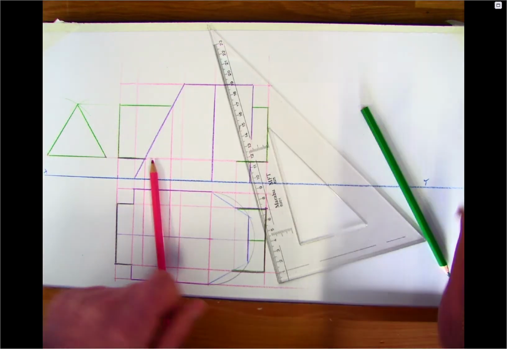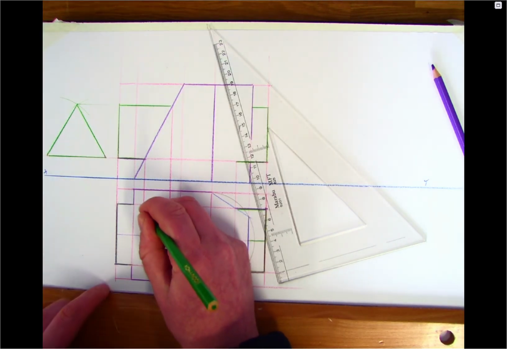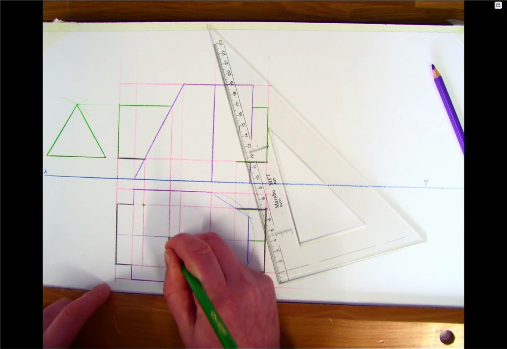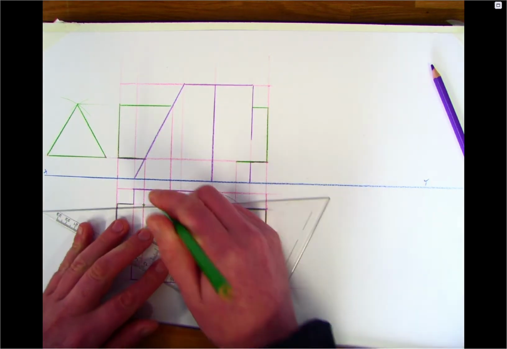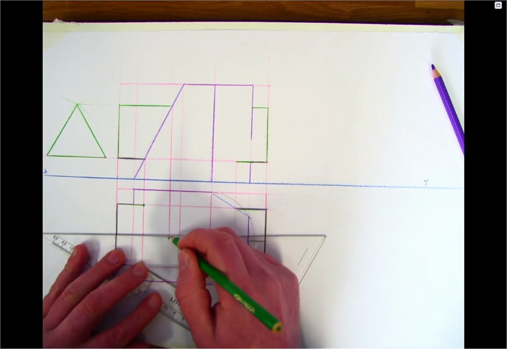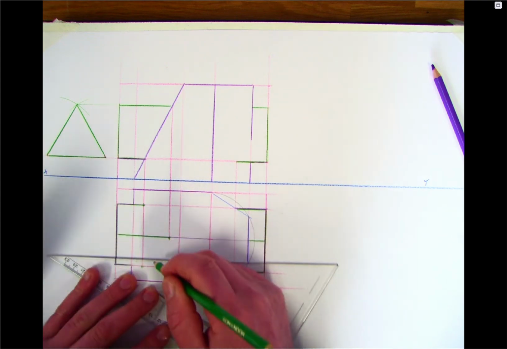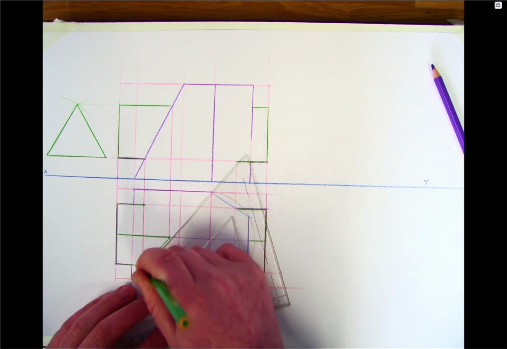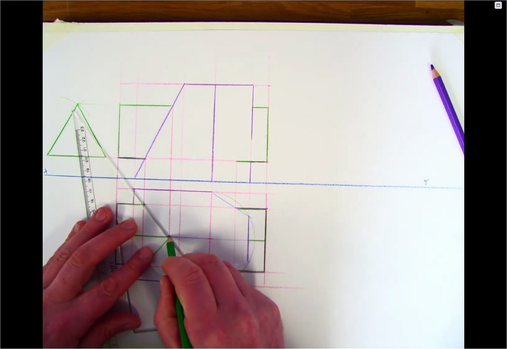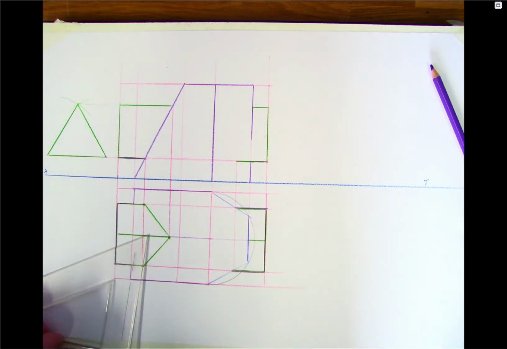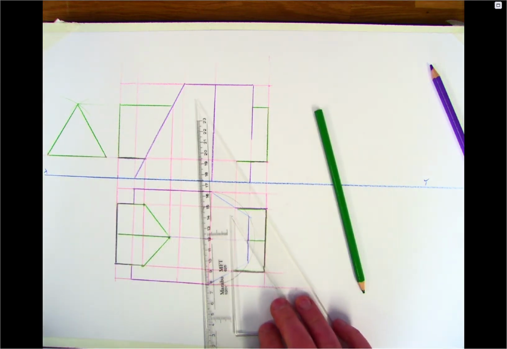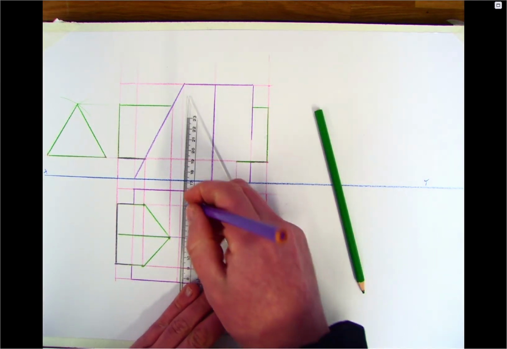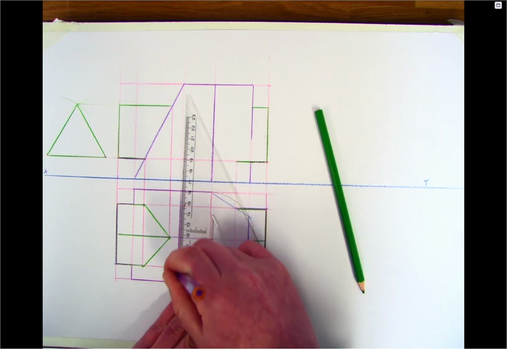So we'll mark them with our green. Just drawn across there just so that you can see them. So this would come up like this. This would continue on to here. Sorry, that's my T-square falling. And basically we have that. So we can now, this line here would be heavied in, and we can put in our hidden detail.